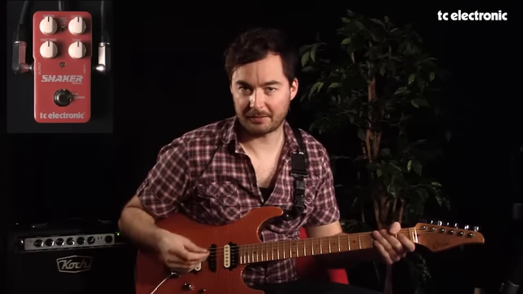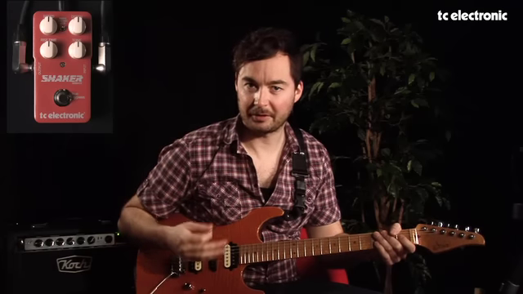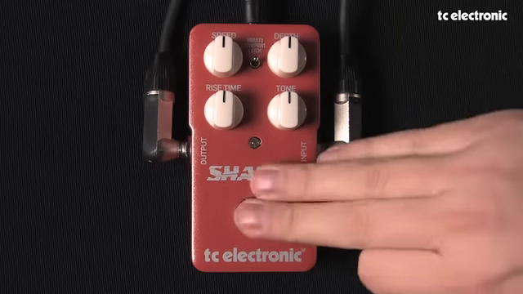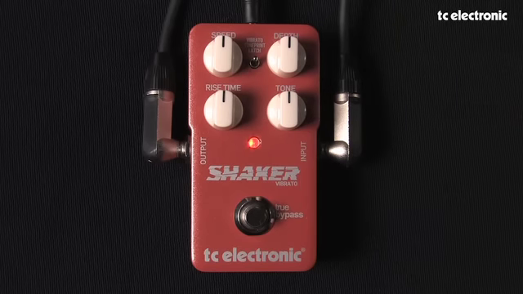Now I increased the rise time quite a bit, so you'll be able to notice how the effect gradually fades in over time. Last but not least, I cranked the rise time and I cranked the depth control as well, so now you'll really be able to tell how the effect fades in.